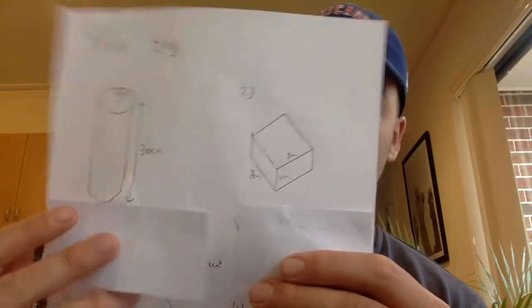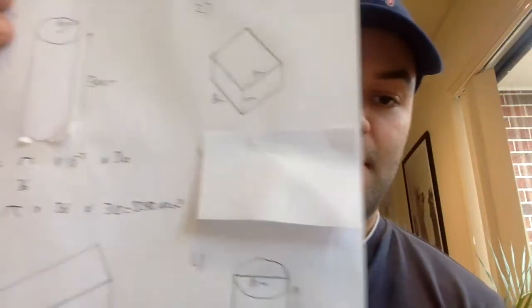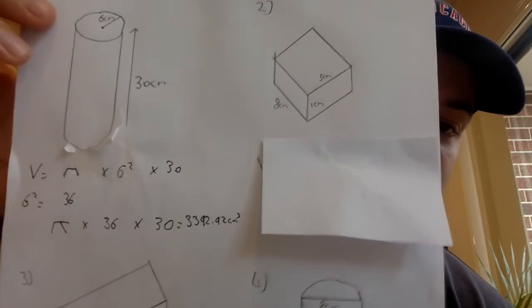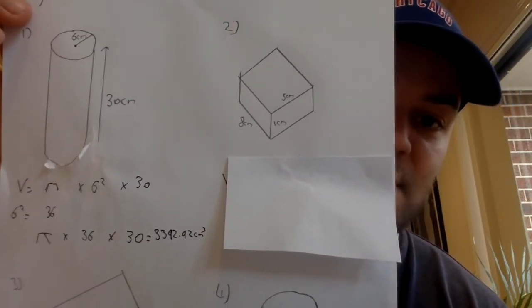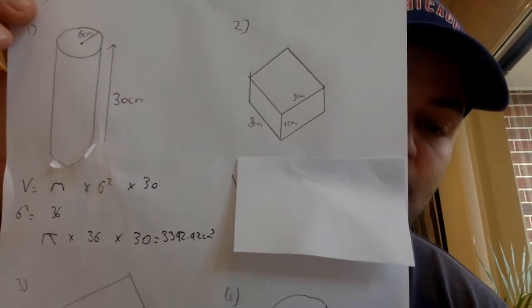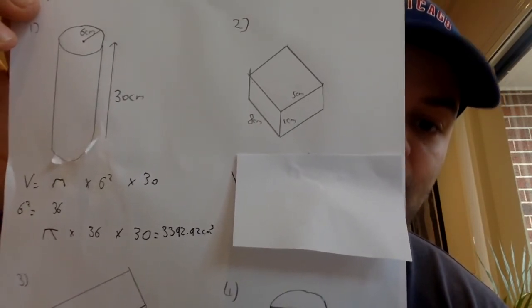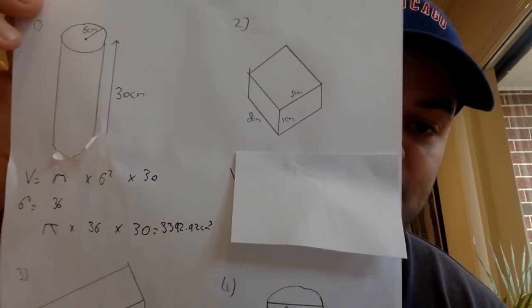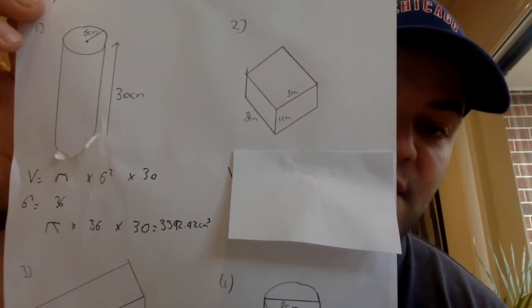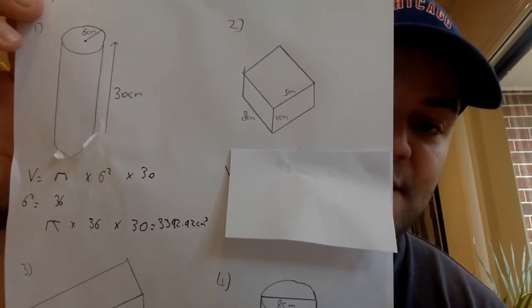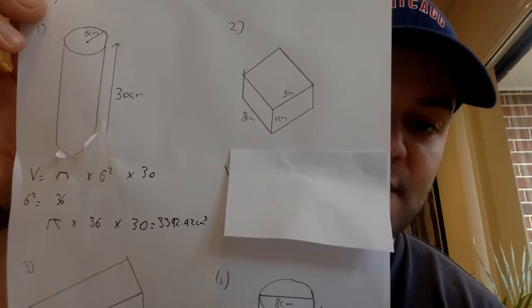Okay, let's look at the first one. So for this one, if I just remove the tab hiding the answers. So I've got the formula there. Volume equals pi times 6 squared times 30. We're doing 6 squared because 6 is the radius. So 6 squared is 36, meaning we're doing pi times 36 times 30. And that gives us an answer of 3,392.92 centimeters cubed, rounded to 2 decimal places.